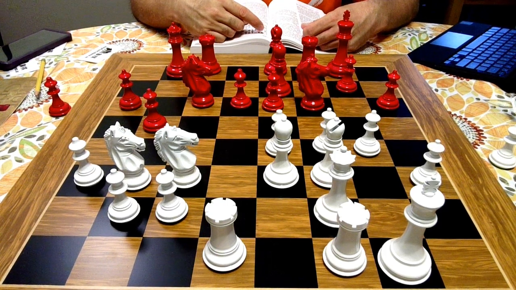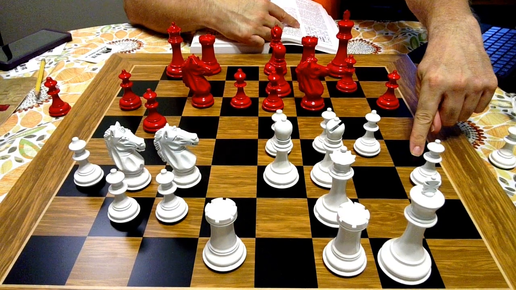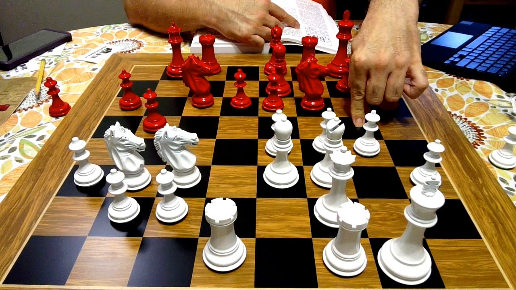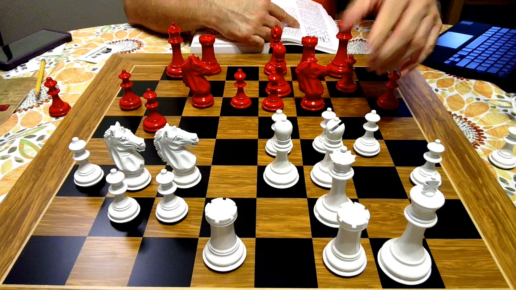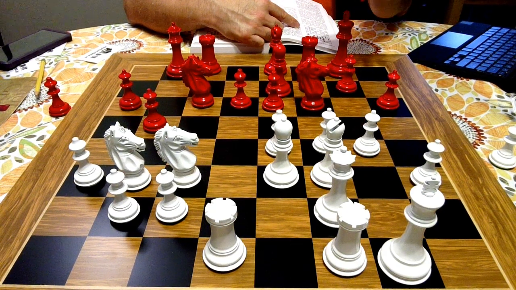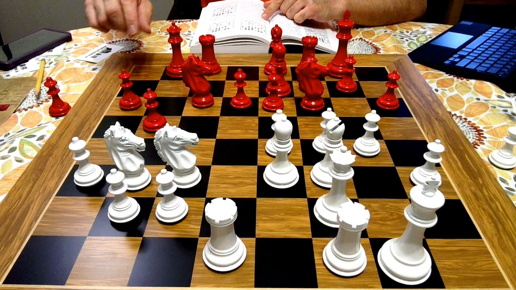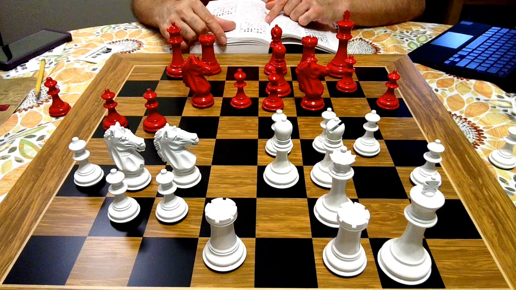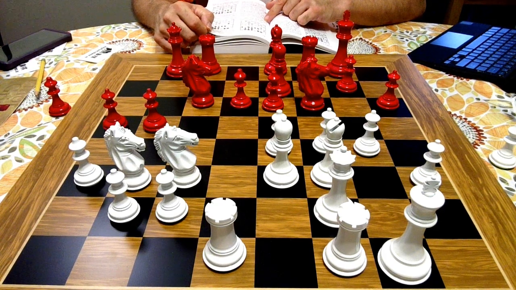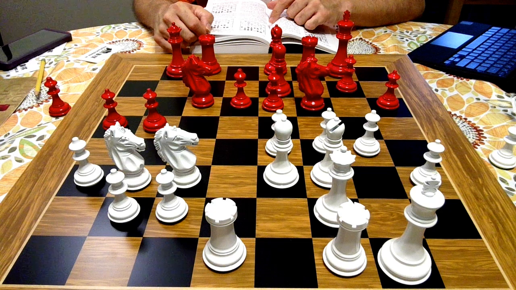White's idea is to play h3, h4, g4, g5, and open up the kingside and checkmate the black king. Everybody always wants to checkmate the black king, who knows why. a5, and this is considered a dubious move. In hindsight, this is a questionable move and perhaps even a serious mistake. Can you imagine? A serious mistake.